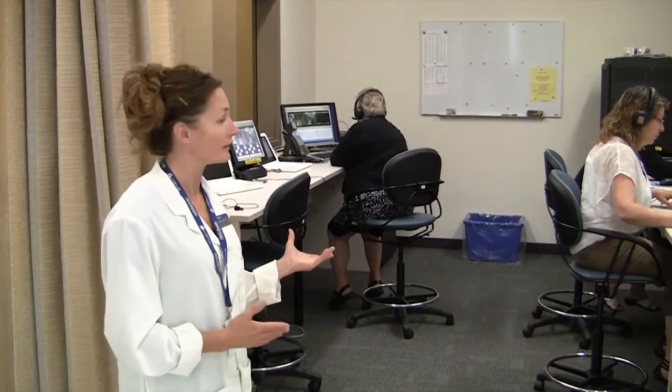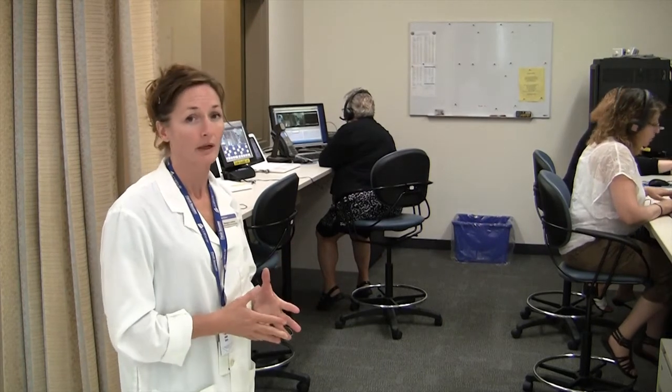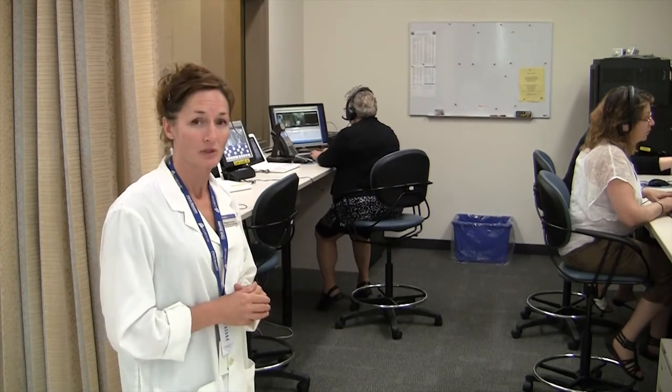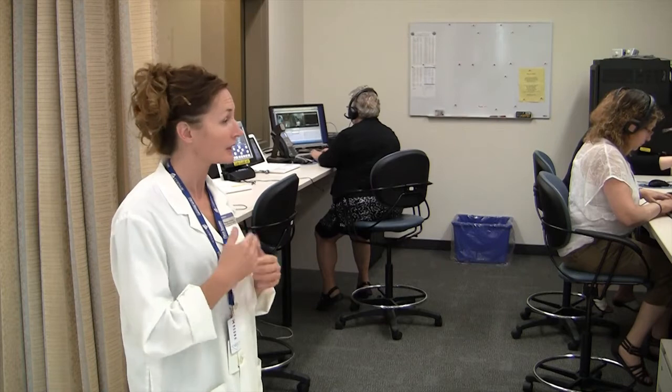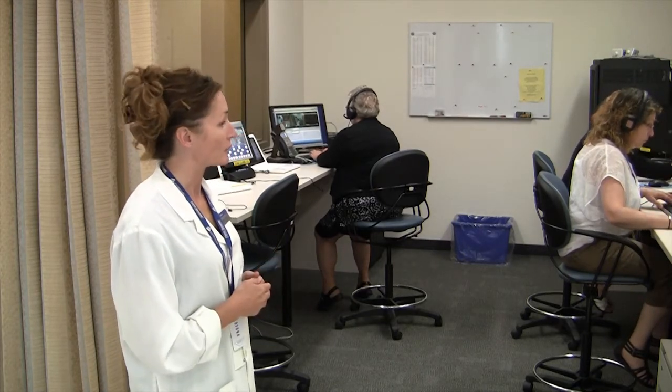So in the control area, you'll be able to see your faculty sitting, watching the scenario, controlling this human patient simulator so that it is completely interactive with all of your interventions in the nursing scenario.